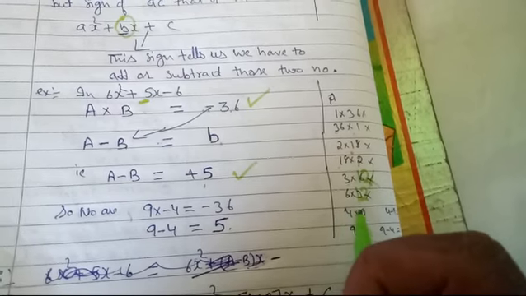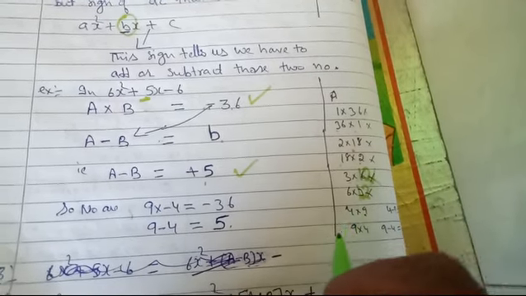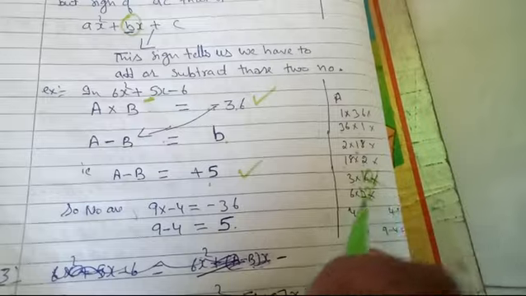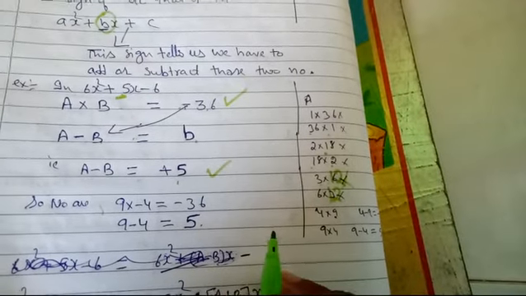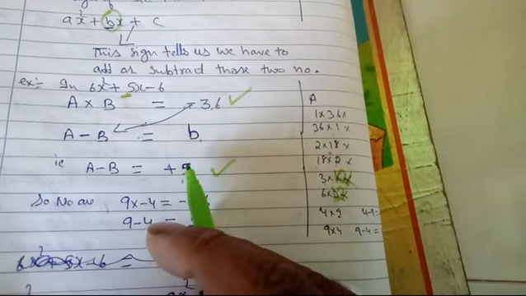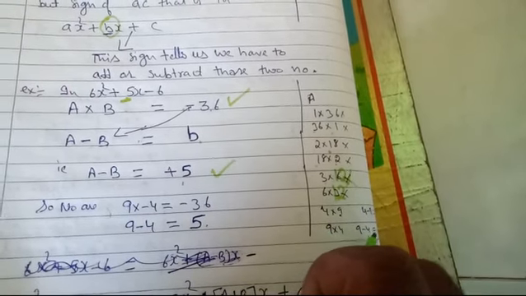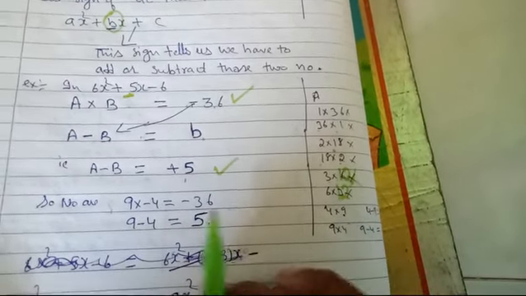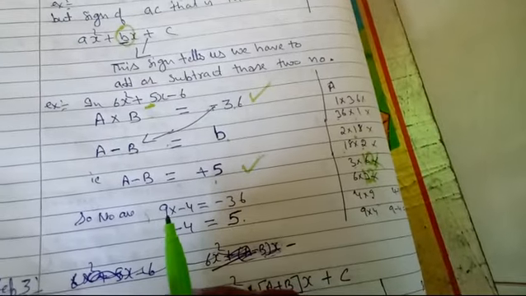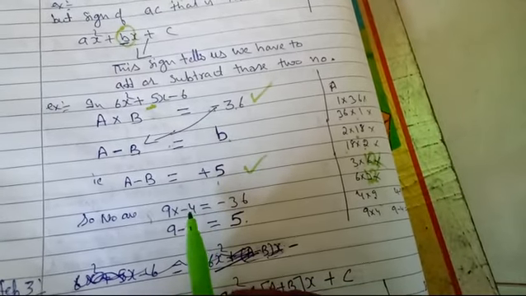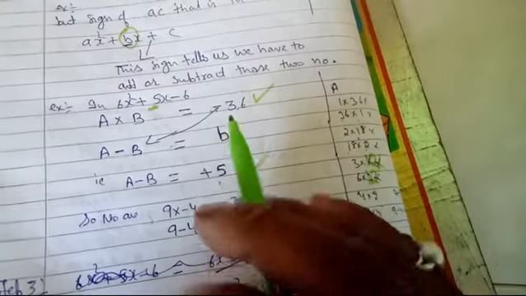The next pair is 4 into 9. 4 nines are 36, but if we subtract 4 minus 9 we get minus 5, and according to the question we want plus 5. So that means the numbers are 9 and 4, 9 minus 4, so the answer comes to 5. That means there is only one pair, 9 into minus 4, which satisfies both the conditions.